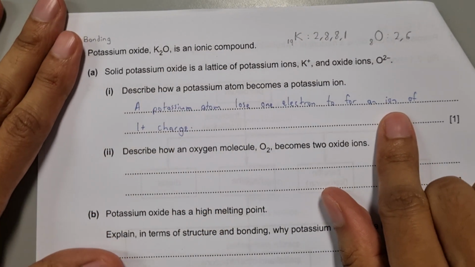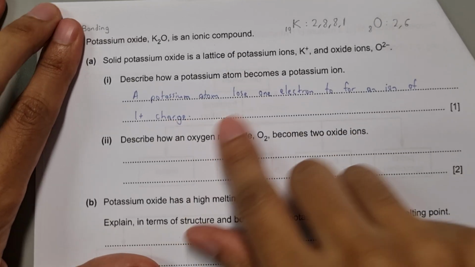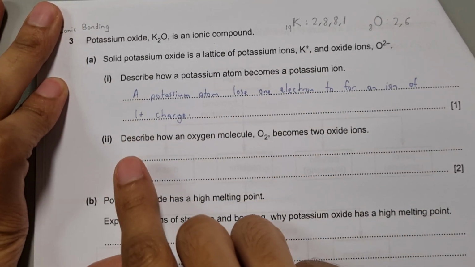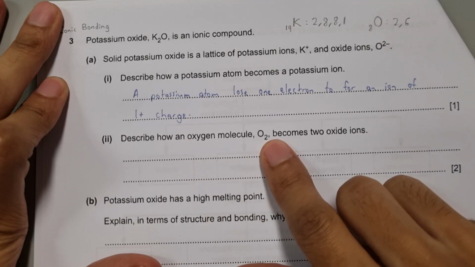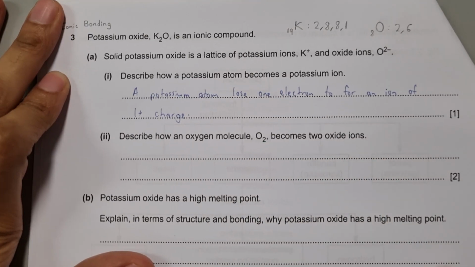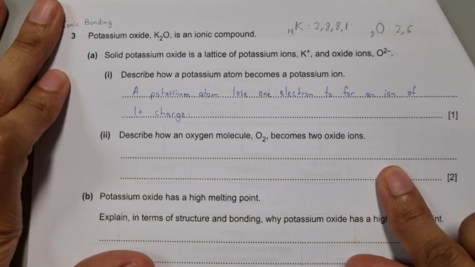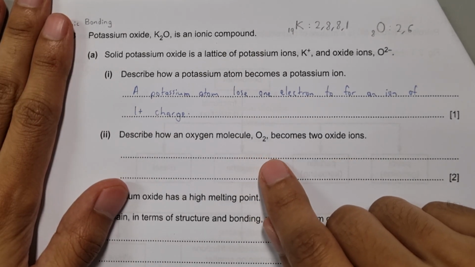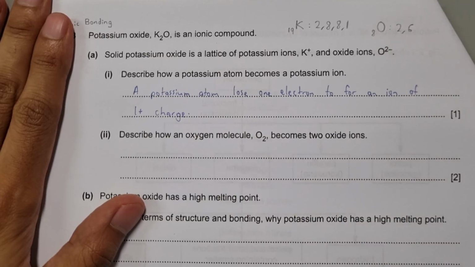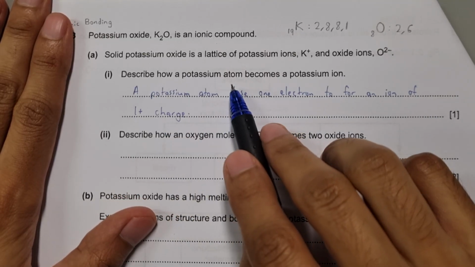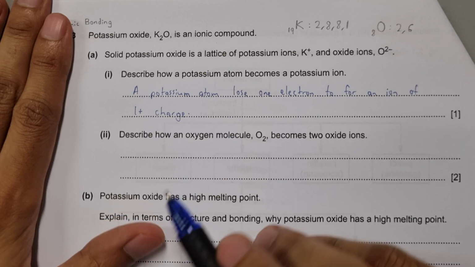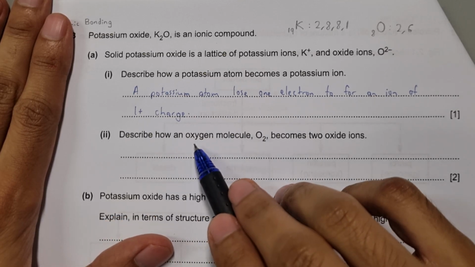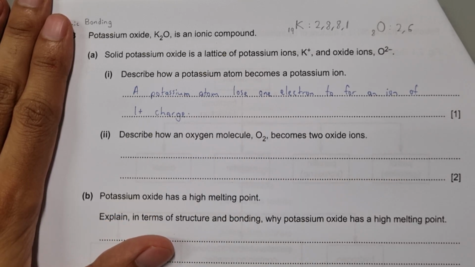Next, question 3a part 2: describe how an oxygen molecule becomes 2 oxide ions. When I first read this question, I thought it was slightly new, as we've never seen this kind of question before. Usually they ask about the atom becoming the ions, but this time they ask about the oxygen molecule, O2.